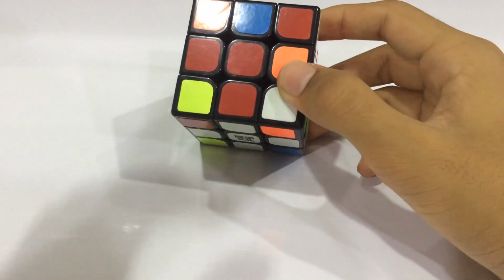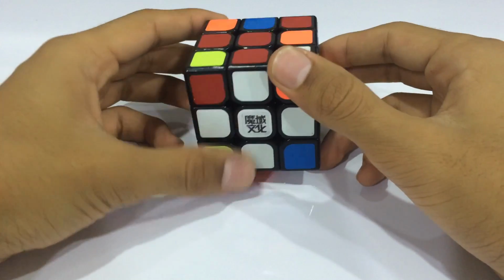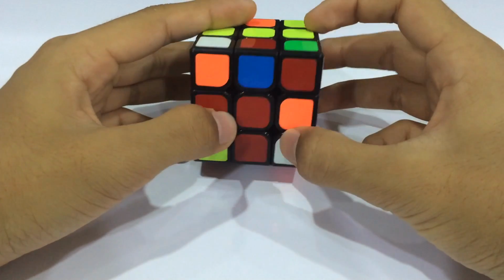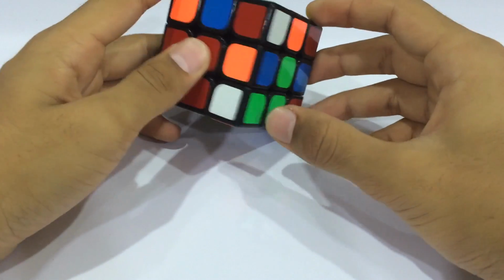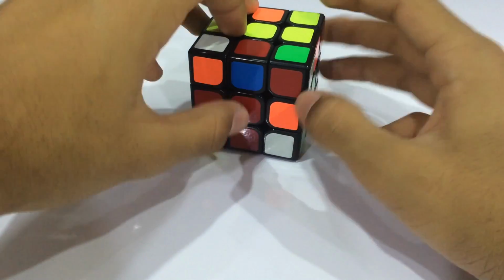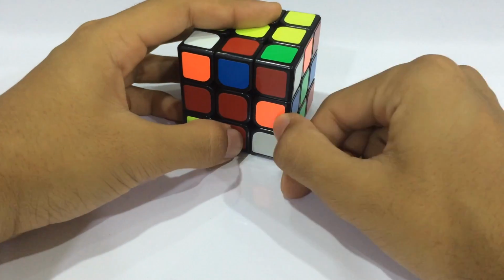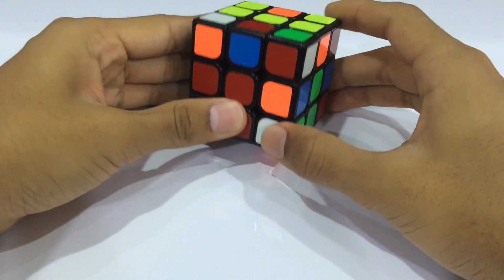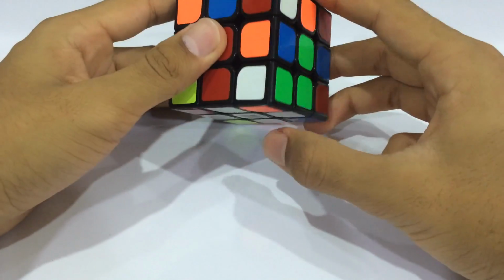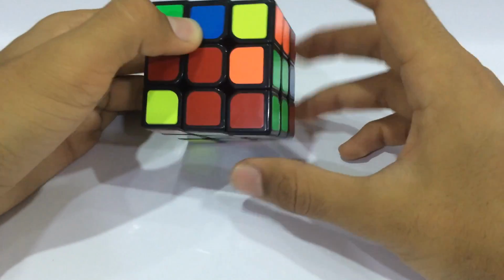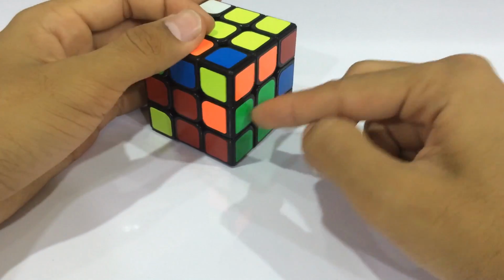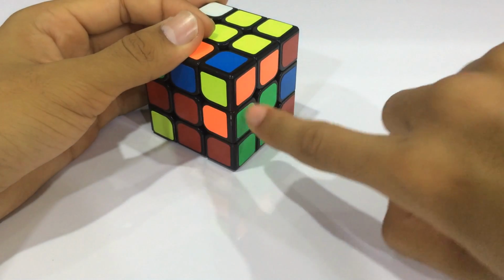Before starting with the F2L, you need to form the cross like this, and then you can start making the second layer and the first layer together. So the first step will be forming a pair and then putting it inside. For doing that, first you need to look where the corner is. In the beginner's method, you just put it inside. After putting it inside, did you see which edge came with it? It is the orange and green.